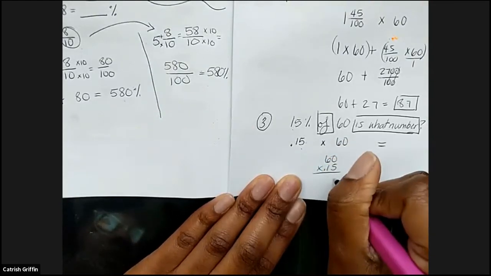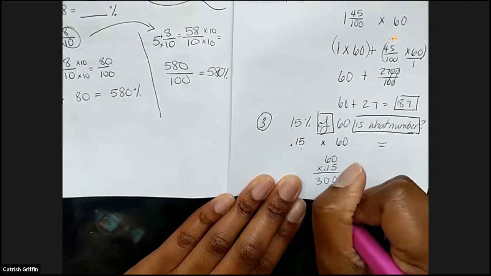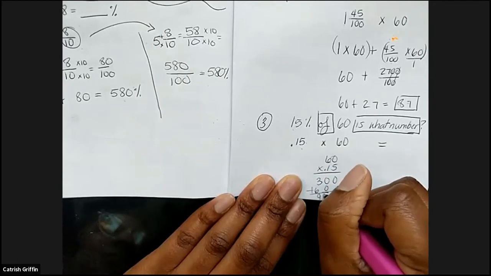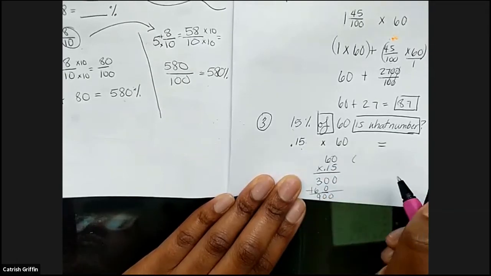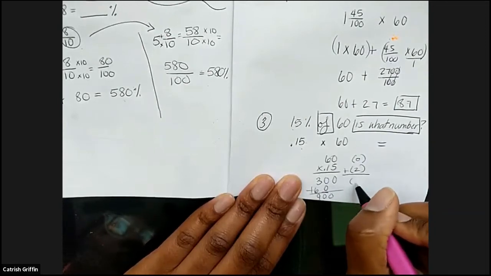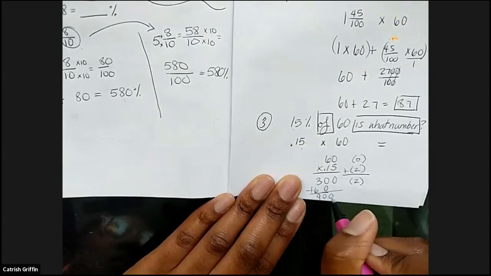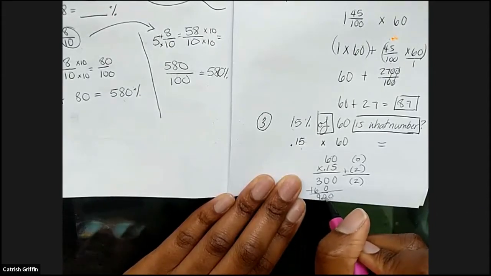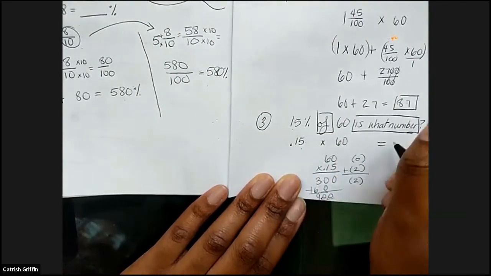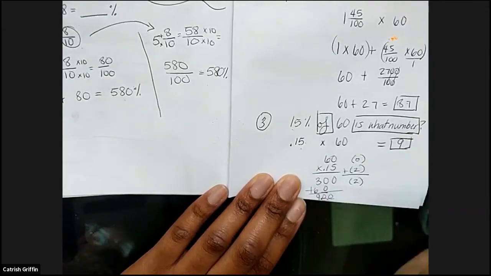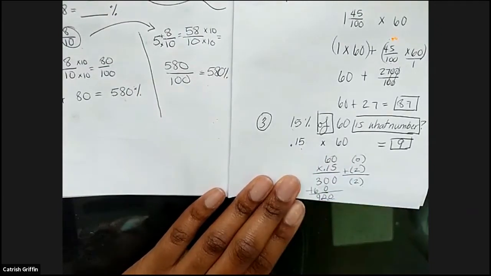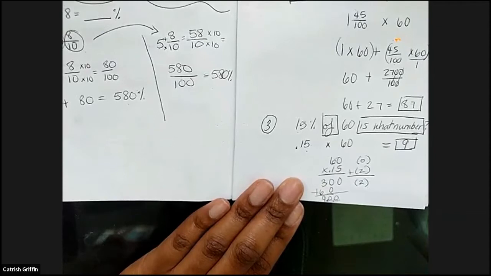You can use your calculator for this if you like. Once I add it together, I end up with 900. I need to figure out where my decimal goes. No digits to the right of the decimal here, 2 digits to the right of the decimal there. My answer should have 2 digits to the right of the decimal. So I'm going to put it between the 9 and the 0, and that way it has 2 digits to the right. So 15% of 60 is 9. That's my answer. My answer is 9. You should have gotten the same thing if you used a fraction version of the percentage. You should still get the same answer.